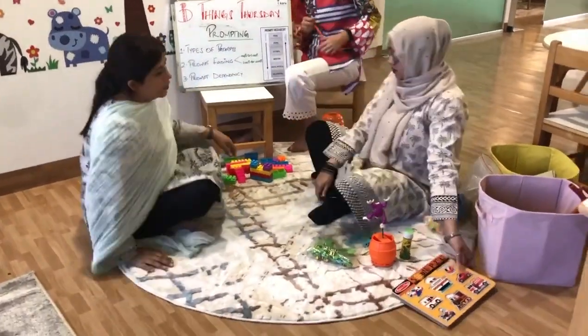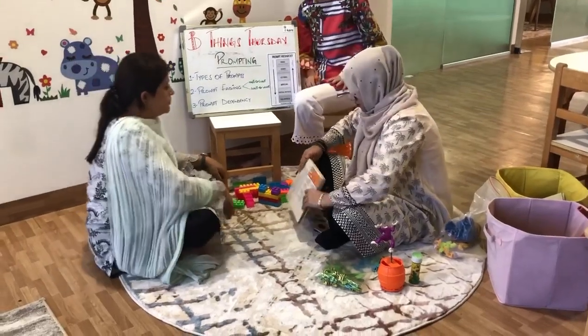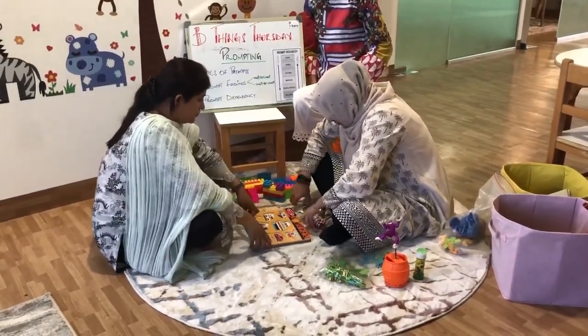Signing for puzzle. So you hold your hand down but you're not. Let's play the puzzle.